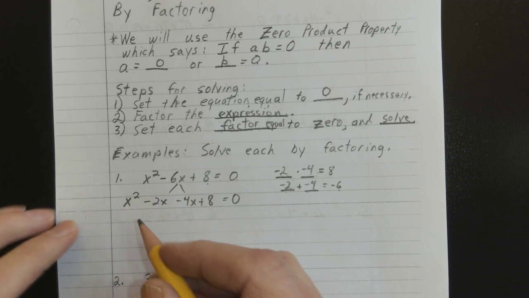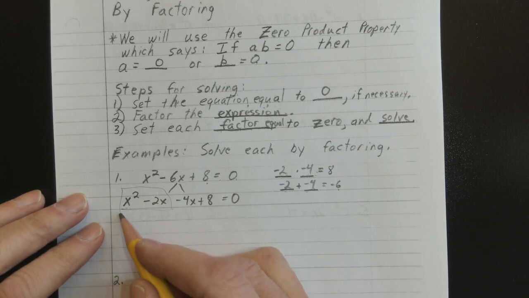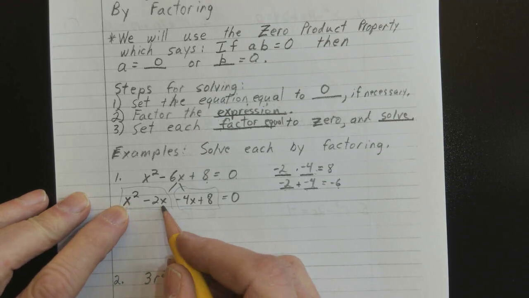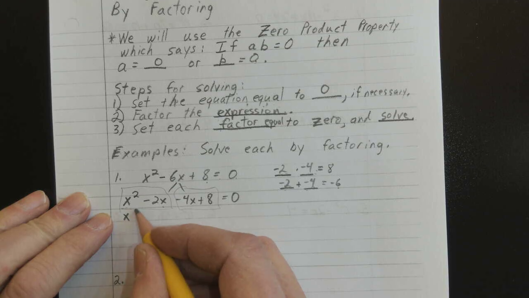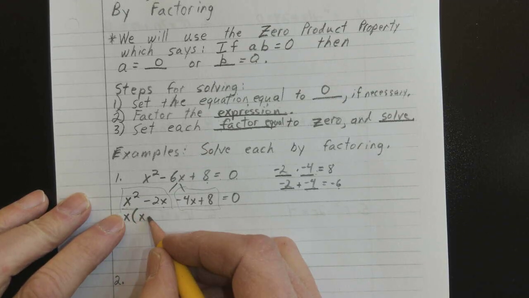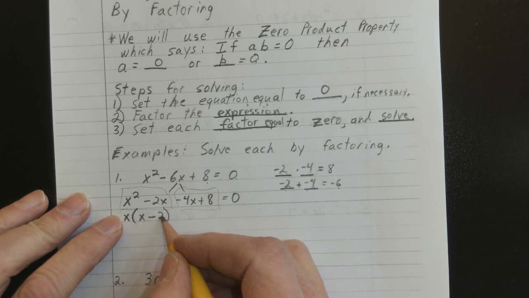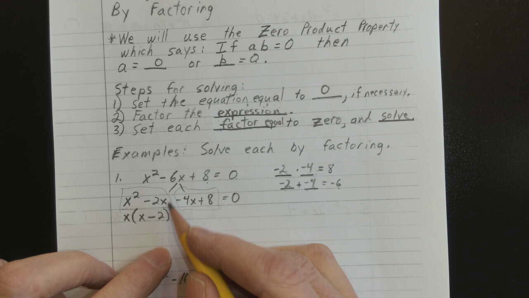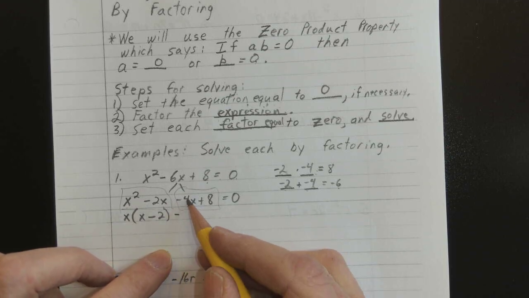All right. So now we can factor by grouping. The GCF of x squared and 2x. Are you with me with x there? And then x times x is x squared, and negative 2 times x, that gives me the negative 2x. Whenever this one's negative, I'm going to use a negative here.